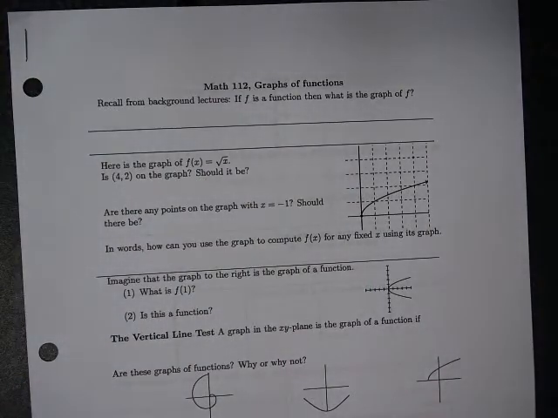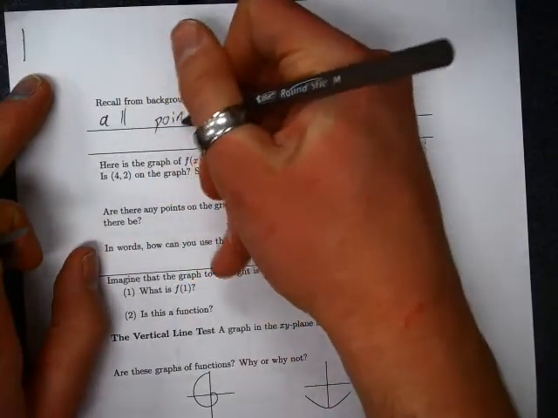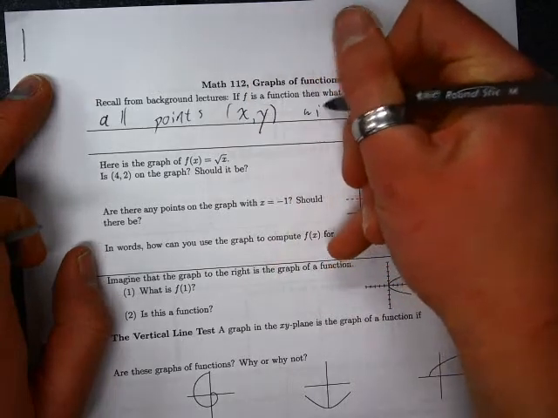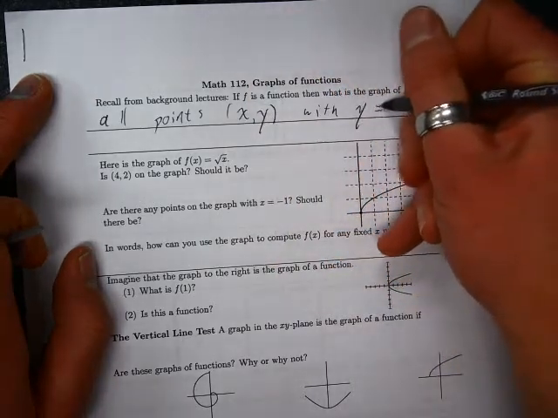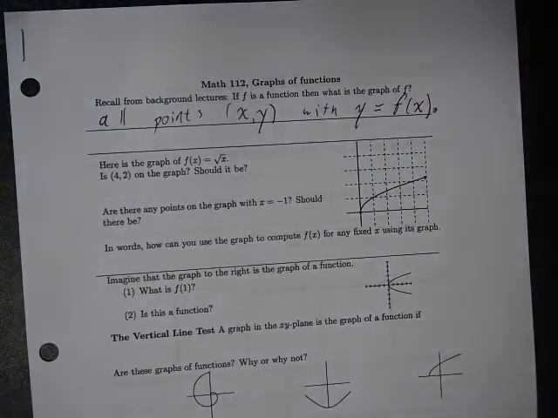So let's just remember really quickly, the graph of a function is all points of the form (x, y) with the y value being the function evaluated at the x value. Right? That's just generally true. If I give you an equation, its graph is all x, y values that satisfy the equation. Graph of a function is asking you to satisfy that equation.